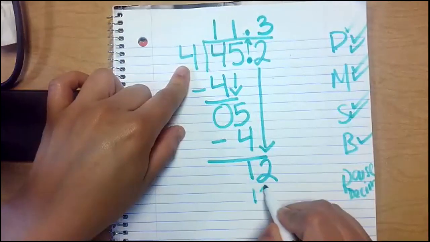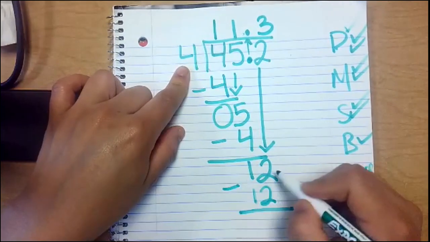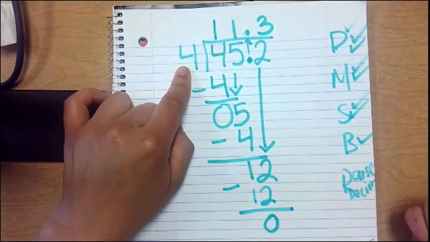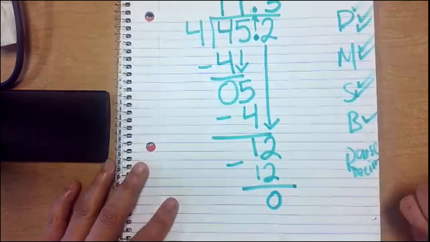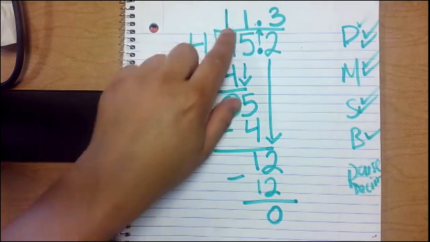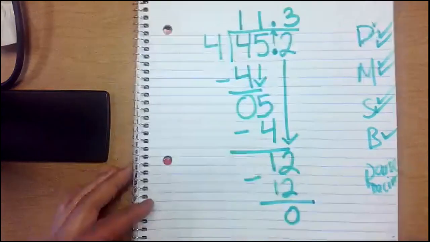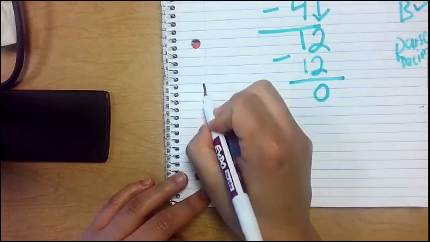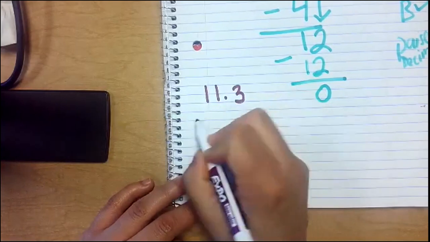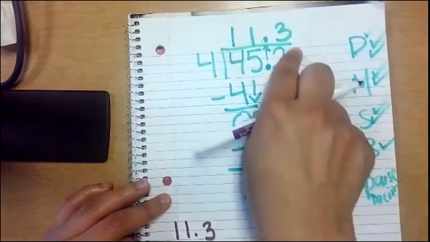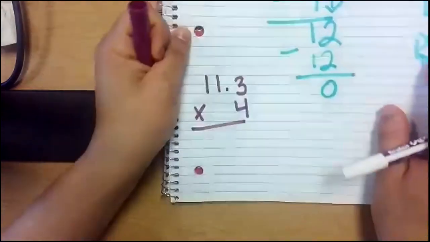3 times 4 equals 12. 12 minus 12, 0. Okay. So it would be 11 and 3/10. And let's say you feel a little unsure of where you put the decimal. So you want to check your answer by multiplying 11 and 3/10 times 4. And that should give us the dividend.